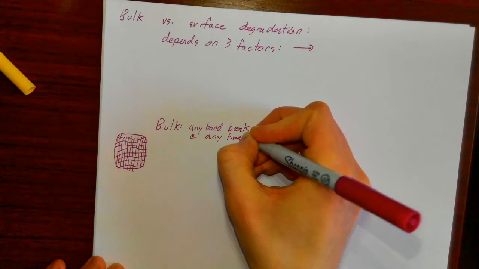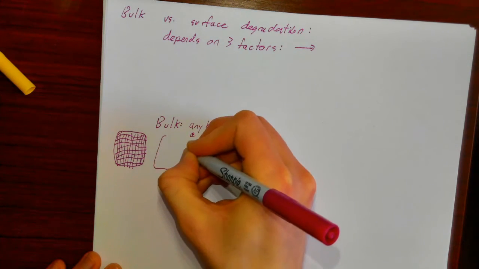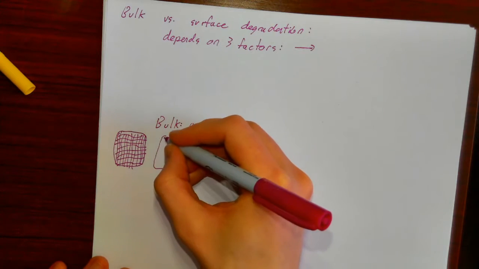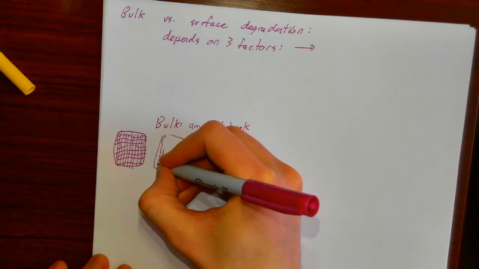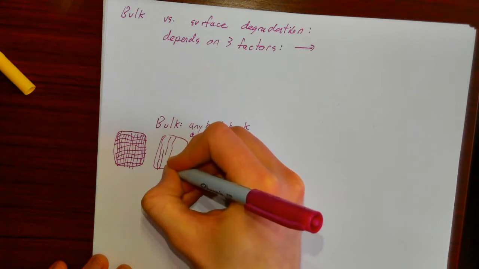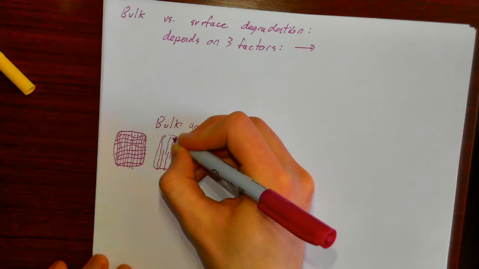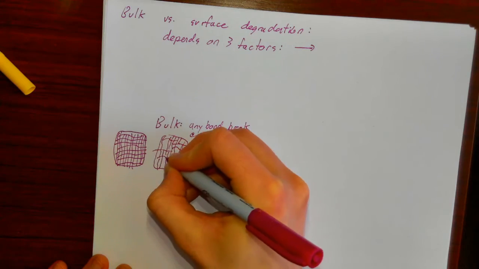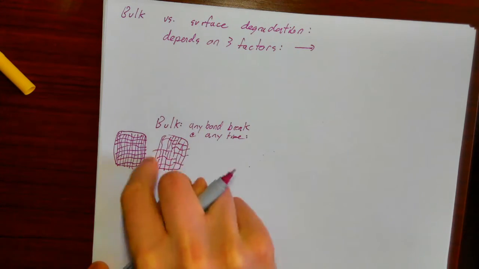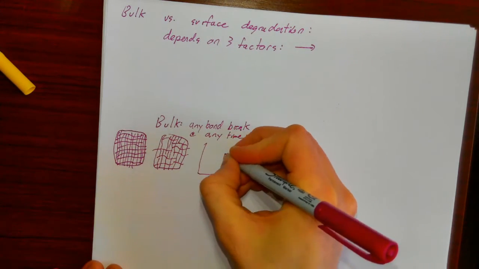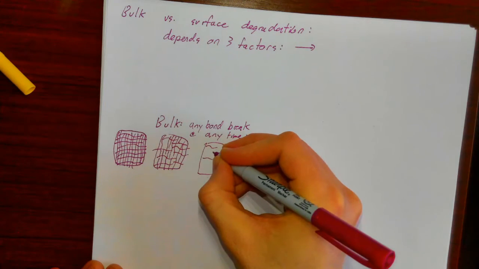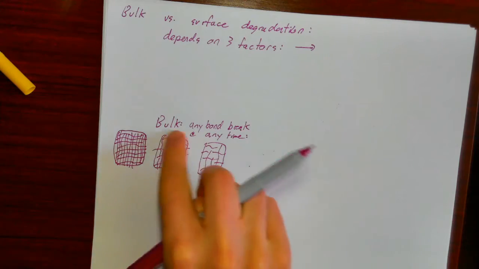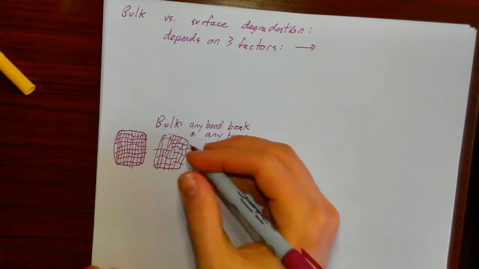So what might that look like? Well, if all of these bonds are equally likely to break, as time goes on there's going to be some cleaving of these polymers, and then, as time goes even farther, more and more of these bonds are broken, until eventually we barely have anything left.